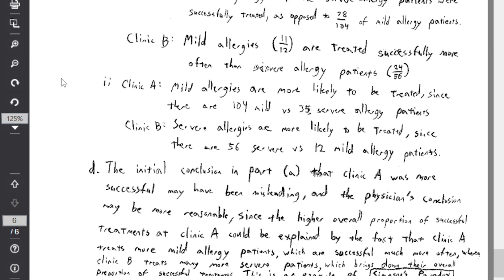So that difference, that Clinic A is more successful overall, could just be due to the fact that Clinic B is having to take those more severe cases, probably because they're the more successful clinic within each group. Someone with severe allergies may want to go to the clinic that treats those severe allergies better.